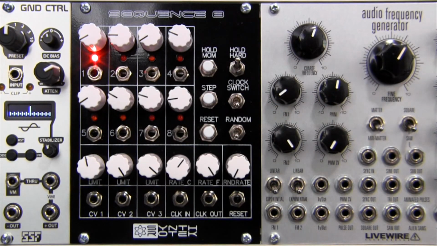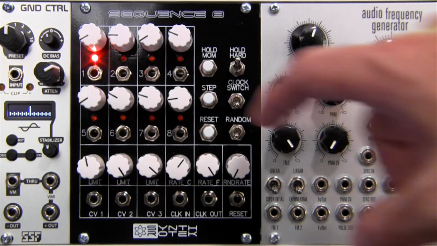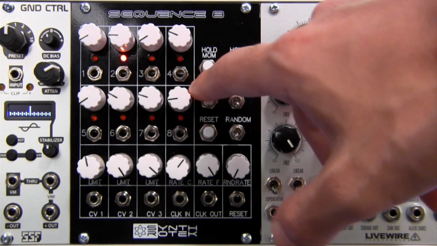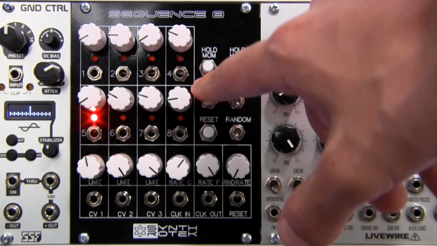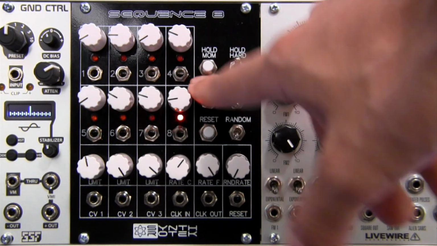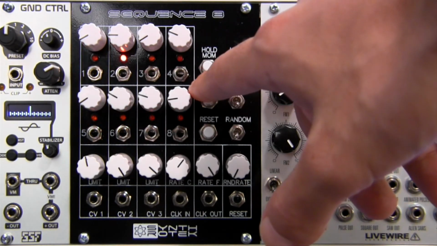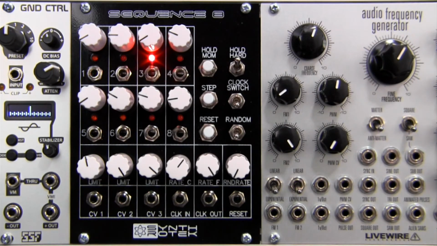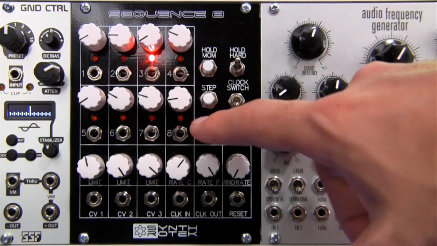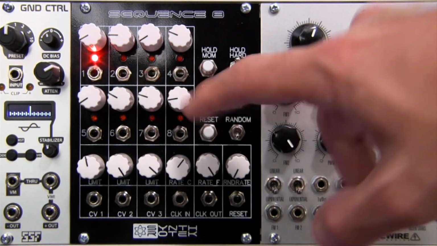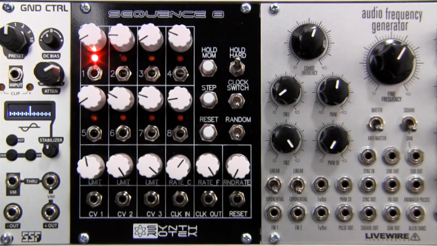This switch, in combination with your step button, allows for moving through each of the individual steps of your sequence when you're programming notes or CV values. Last but not least, the Reset push button will reset your sequence back to the first step of the sequencer.